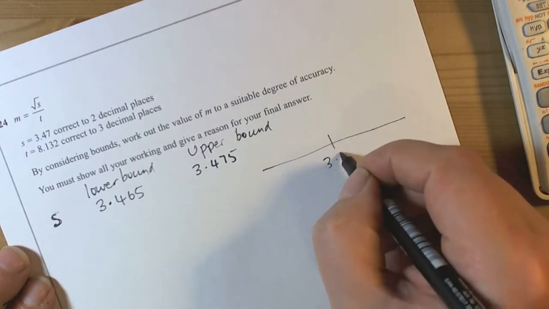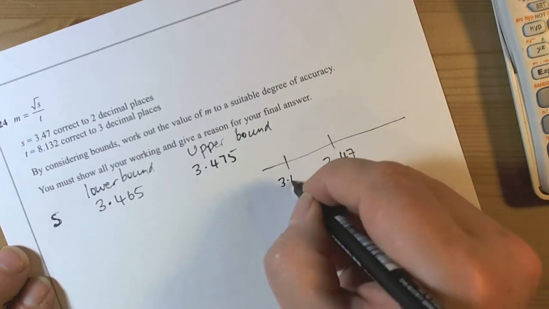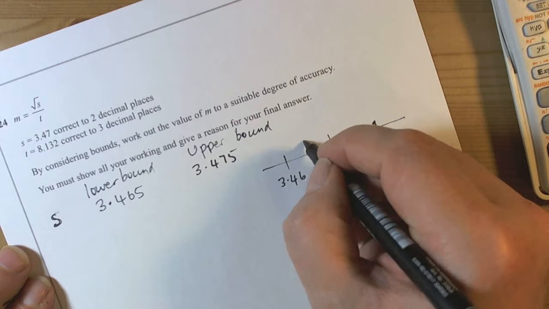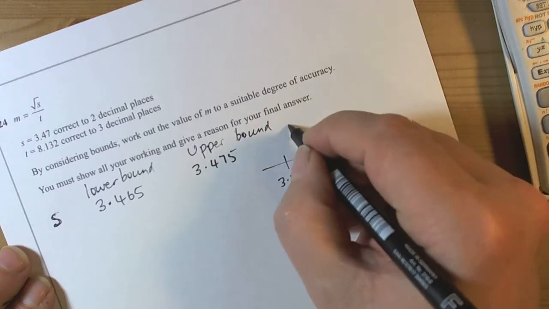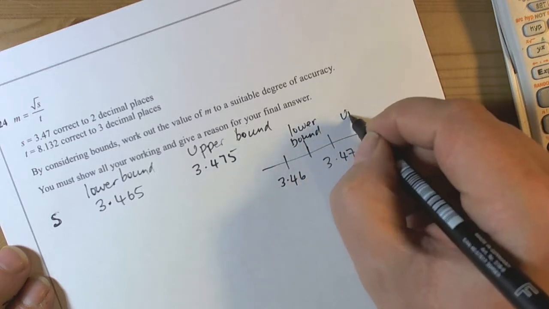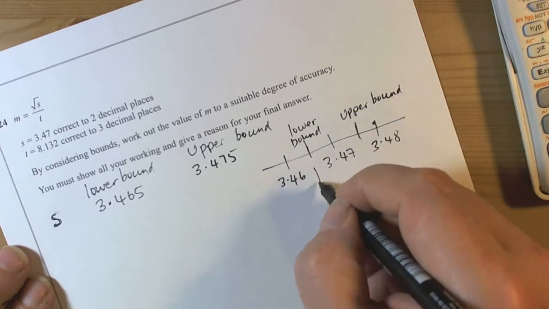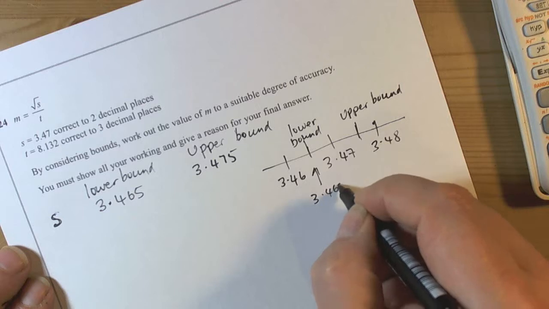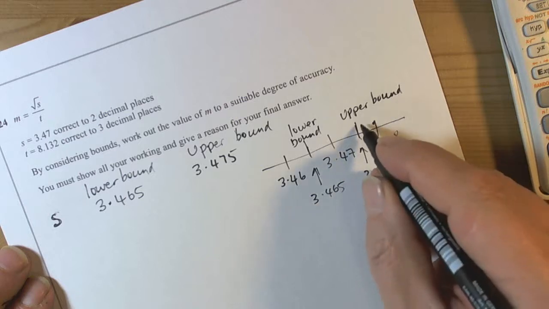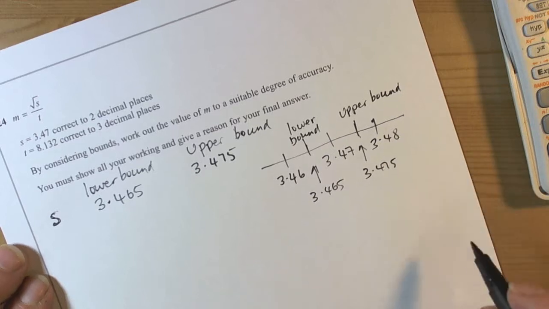Remember how the bounds work. The answer was given as 3.47 to two decimal places, so we're using a scale that works in two decimal places: 3.46, 3.47, 3.48, and the boundaries are the halfway marks, the lower bound and the upper bound. And because it's about accuracy, we do allow the halfway numbers to be the boundaries. So 3.475 is the boundary. Anything up to, but not including that number, goes down to 3.47 and so forth.